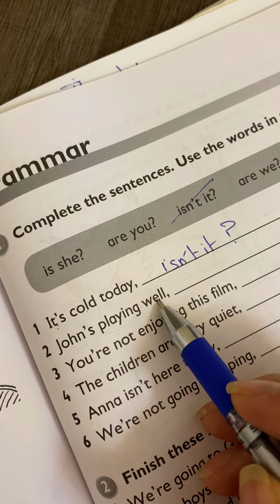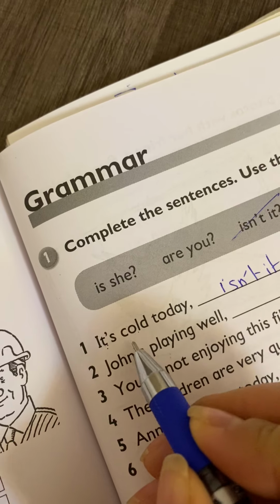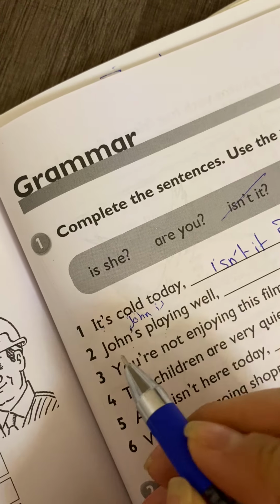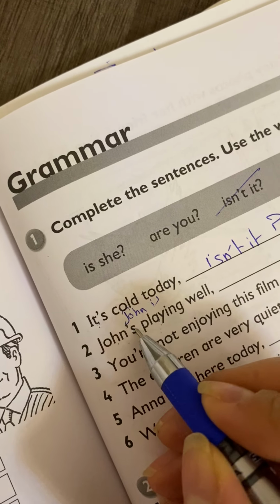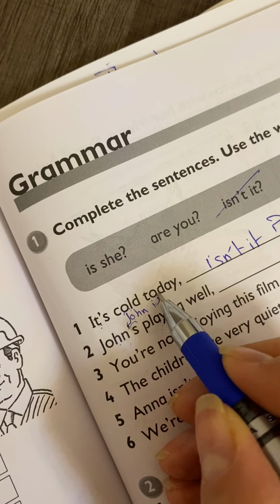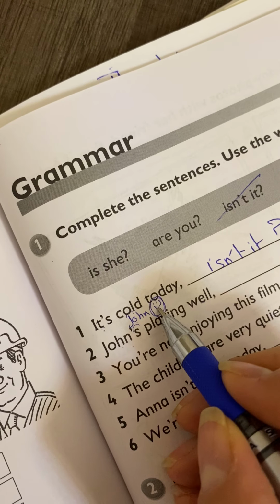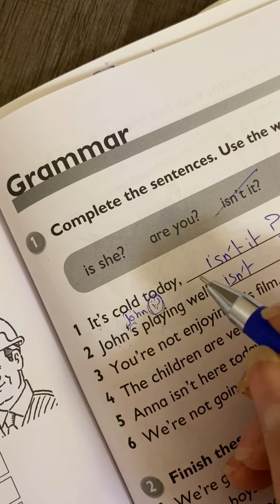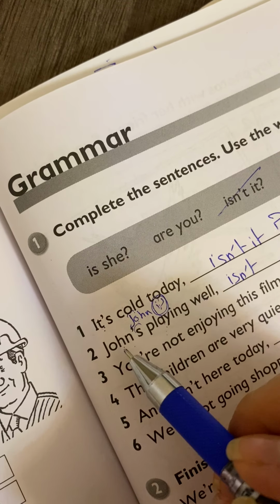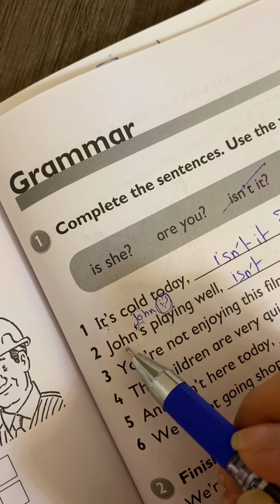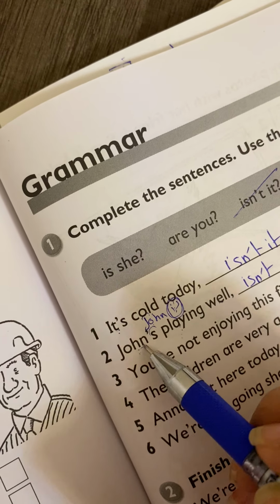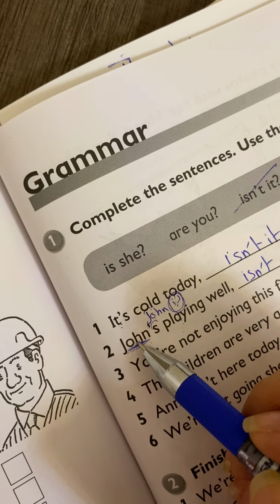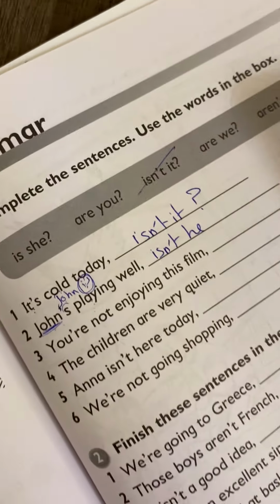John's playing well. John is playing well. John is, the verb here is, change it to negative, بتصير isn't. Okay, what can you put instead of John? He or she or it? He, isn't he?